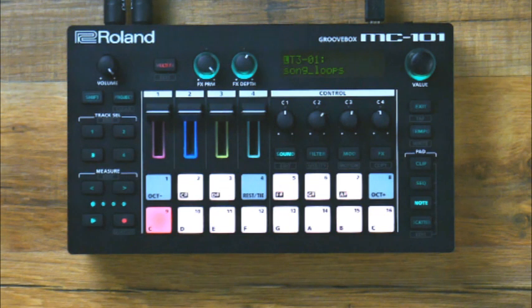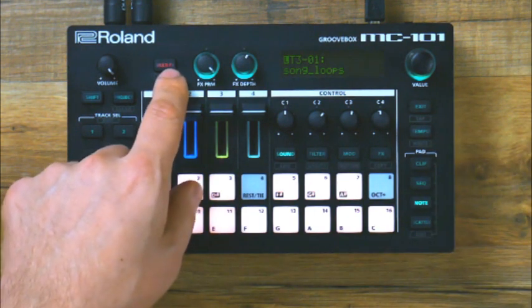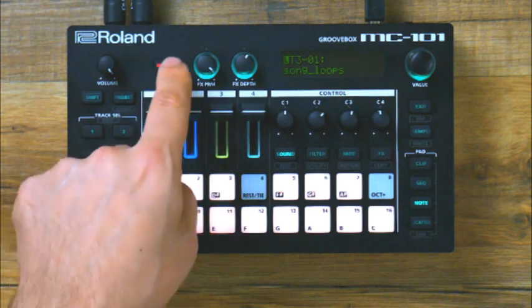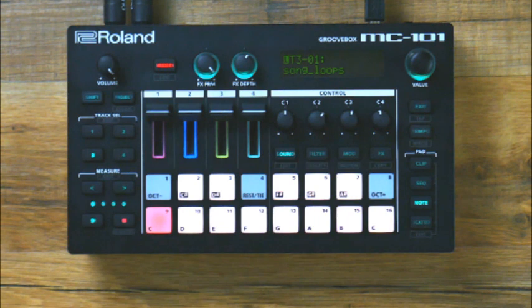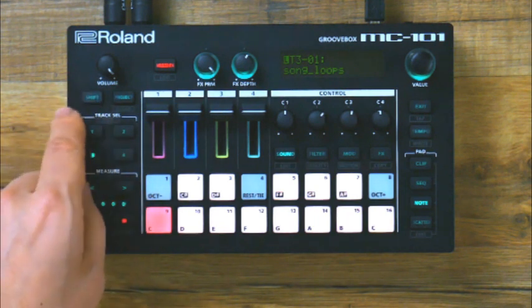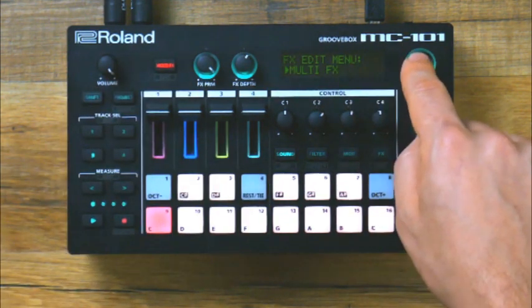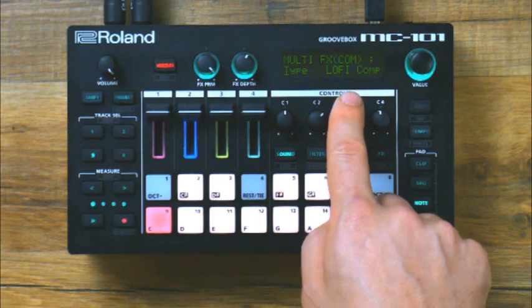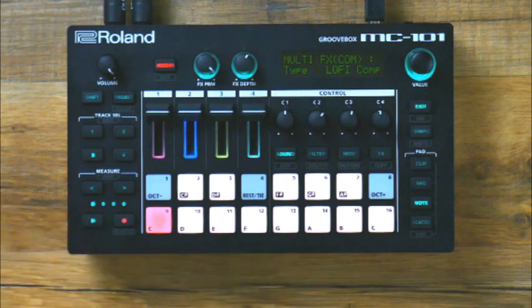The MC-101 has master effects that you can apply to the mix out of the unit itself. This button right here will turn it on and off. If I press it so that it's lit, it's going to turn on whatever effect is applied to the project that I'm working with. So to see what effect is selected, I can hold Shift, hit the multi-effects button, click multi-effects, and I can see the name of the effects here. So right now I see that there's a lo-fi compressor attached to it, so this is more of a creative effect. And if I play it, I can hear that it's active.